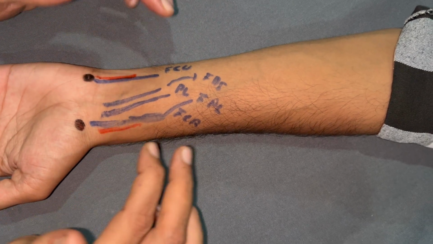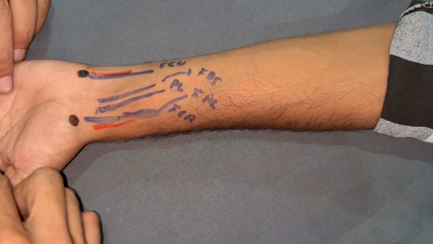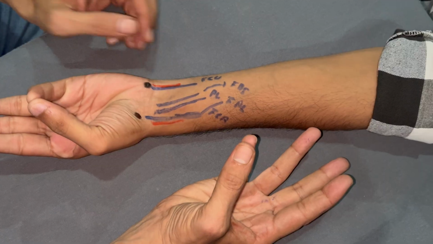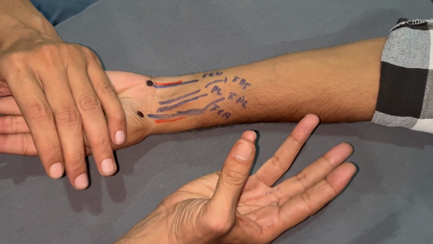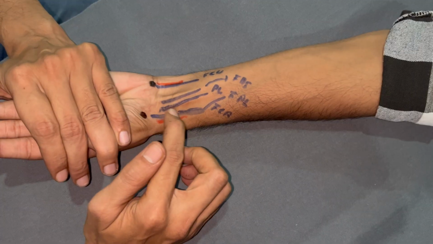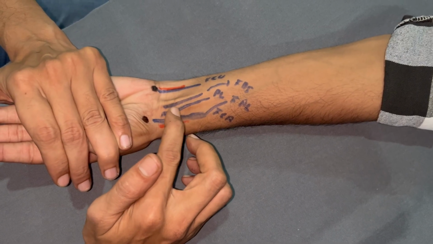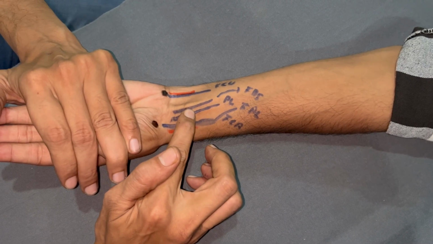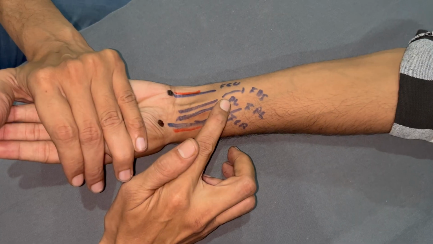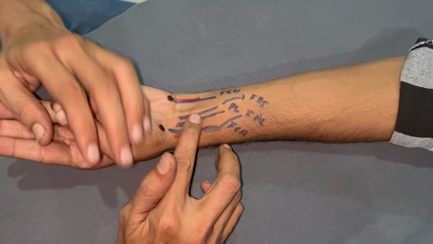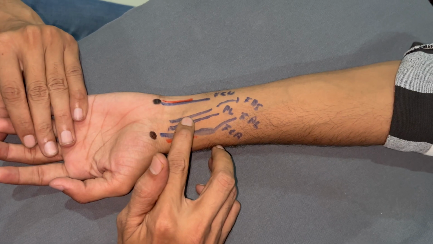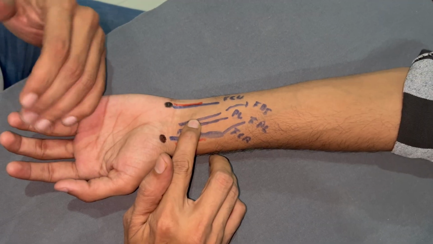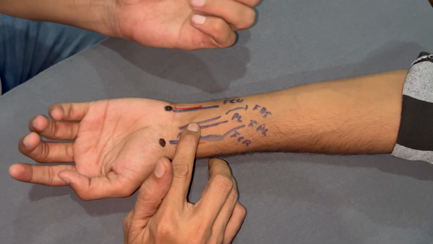Even if you are not able to identify it in the subject, just instruct the subject to oppose the little finger and thumb like this, and apply resistance again. You can see two tendons getting prominent. The first tendon from the radial to ulnar side will be your location of palmaris longus. And again, shift your palpating finger more ulnarly and instruct the patient for the same, make a fist.